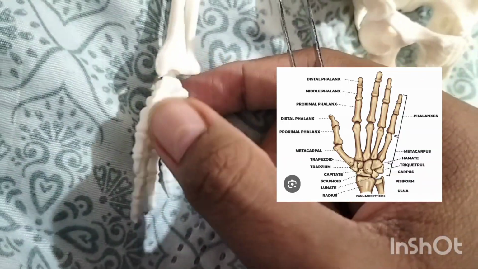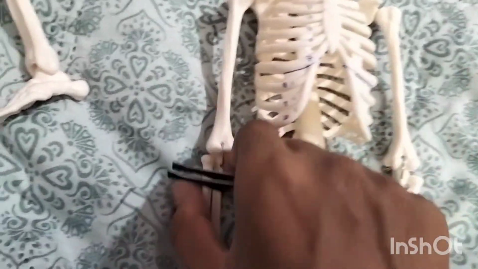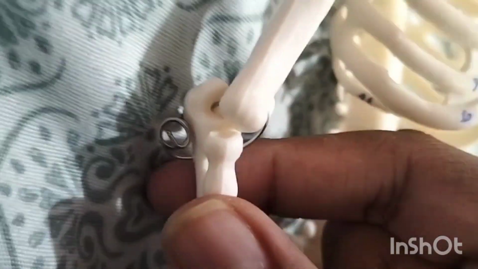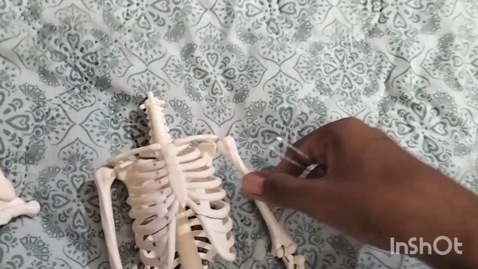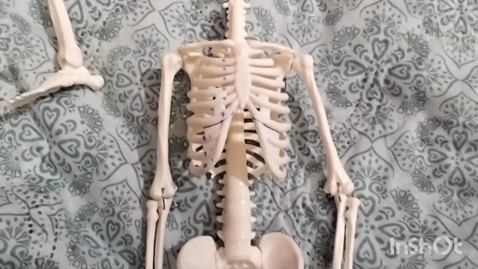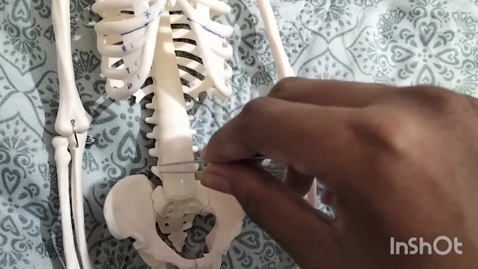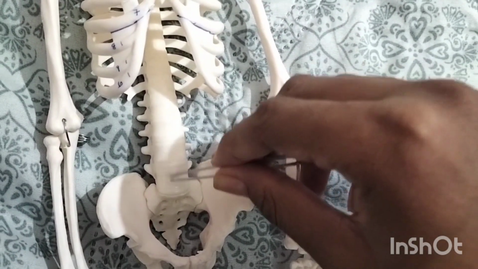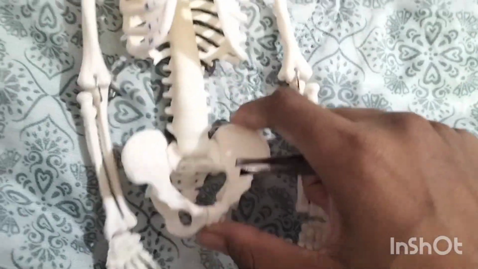Okay, and there are further many bones here, divisions. And there is one joint here, as you can see. This one is a ball and socket joint. So, this is the portion. And in the vertebral column, the gap between each vertebra is interlinked with an intervertebral disc.